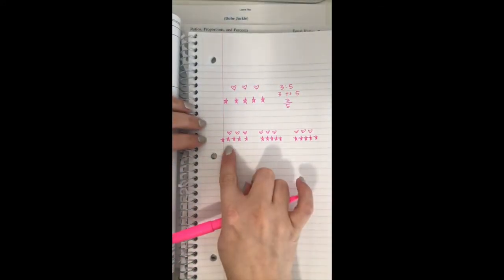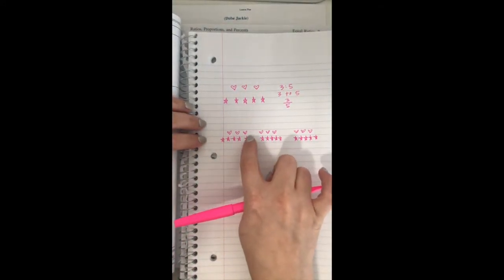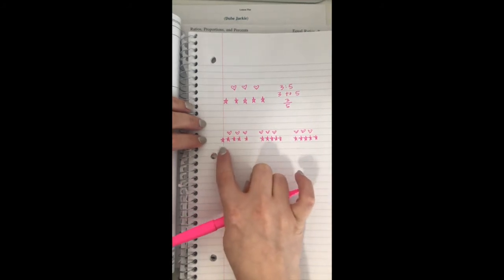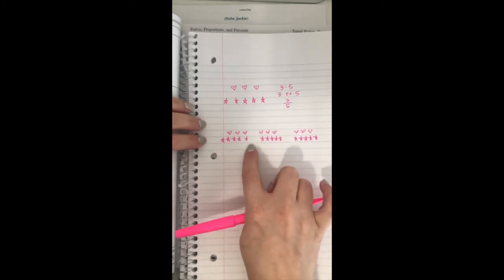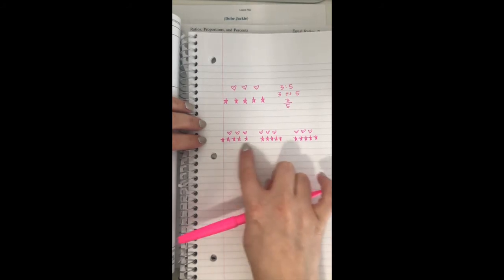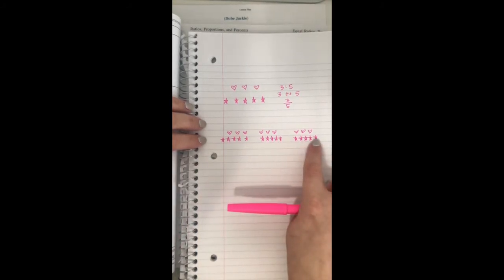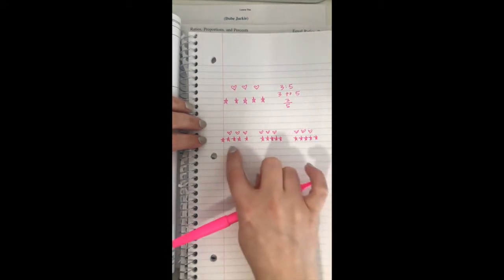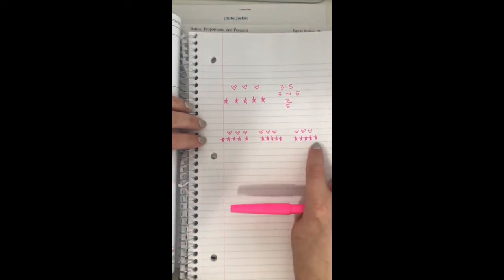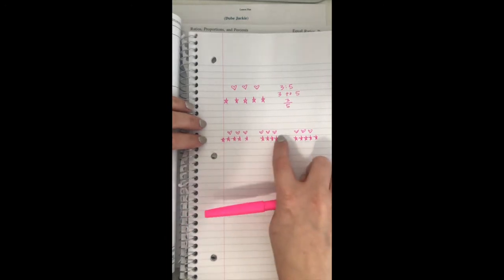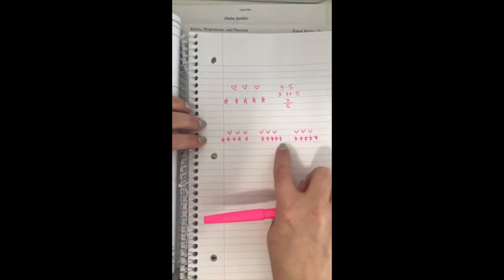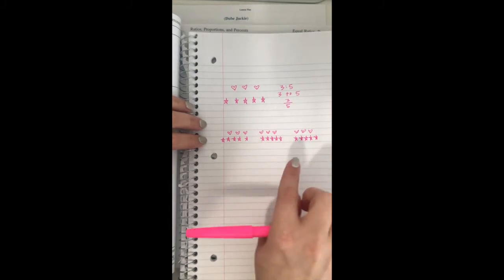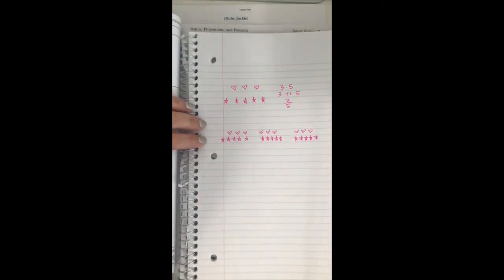Okay, so here we also have, for every 3 hearts that I drew, 5 stars. So if I keep adding them, I could also say that for every 9 hearts, I have 15 stars. For every 6 hearts, I have 10 stars. So all of those ratios are correct. It just matters to what proportion.